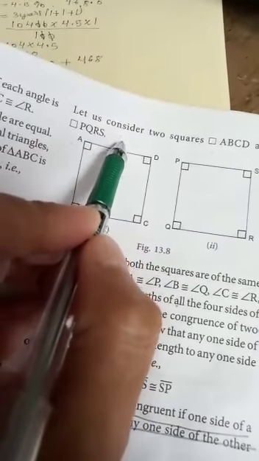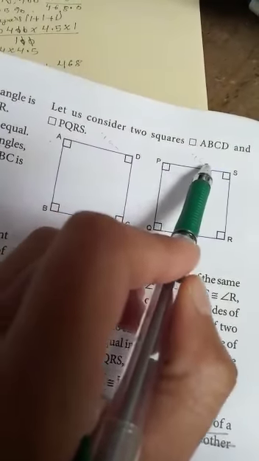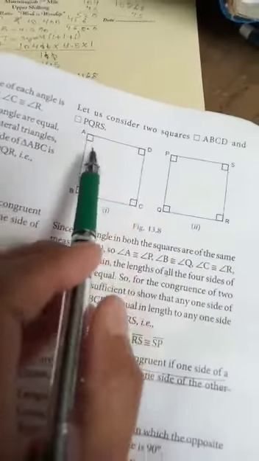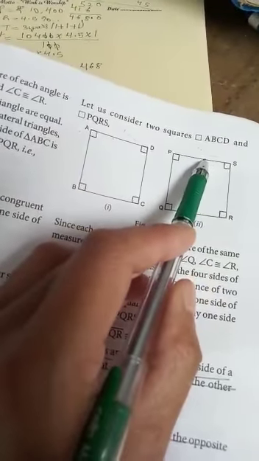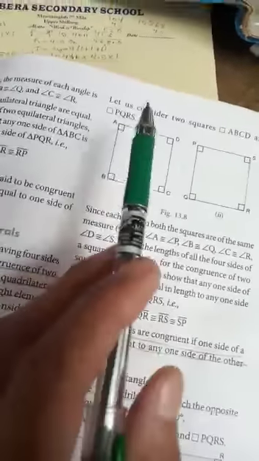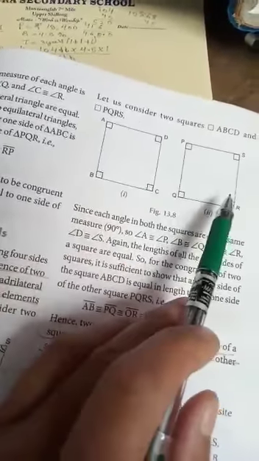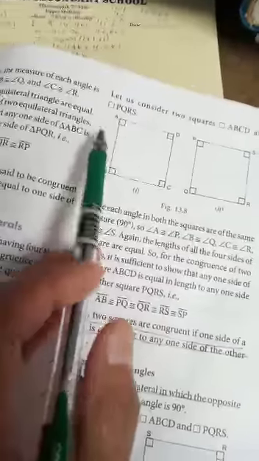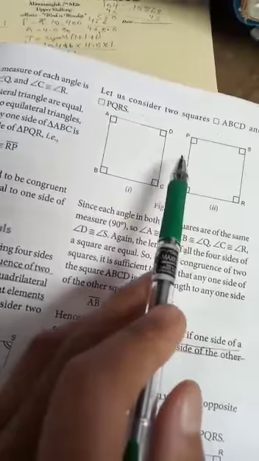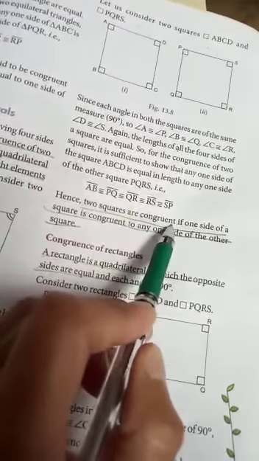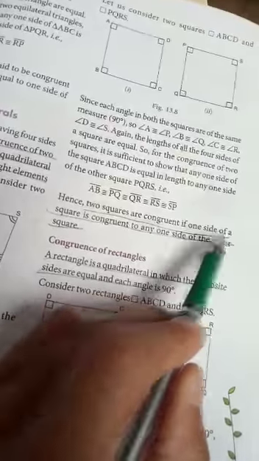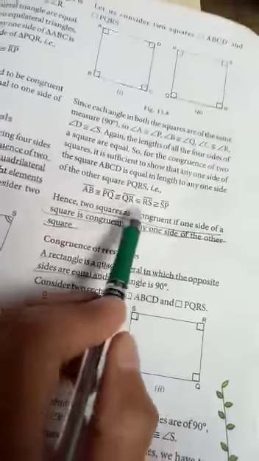If suppose here we have 4 cm, this one also 4 cm. So sides are the same, so they will be congruent. But if suppose here we have 6, here we have 4, are they equal? No. So remember, because in a square all angles are equal, we only need to check the sides. If all the sides are equal, then only they will be congruent to one another. So you please underline this one, okay? Two squares, they are congruent if their sides are equal. Okay, the side of one square is equal to the side of another square.